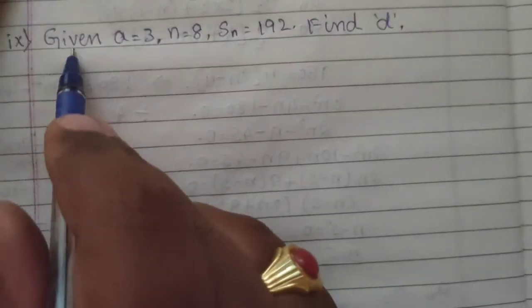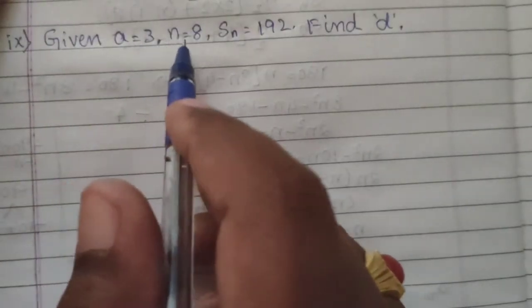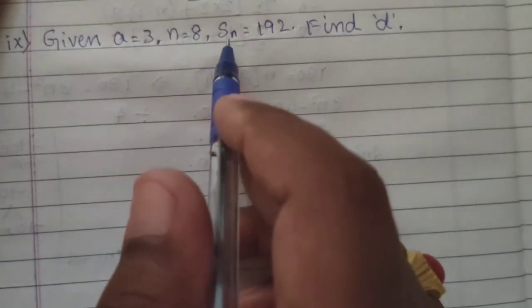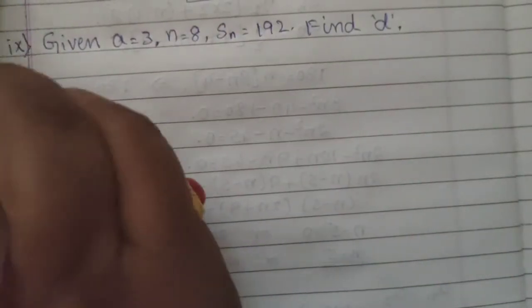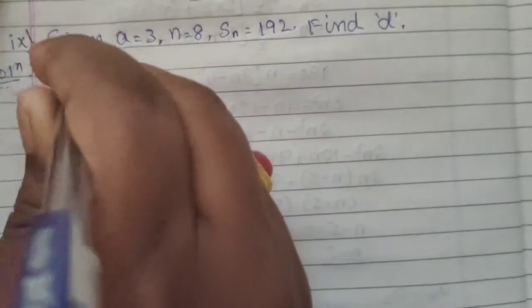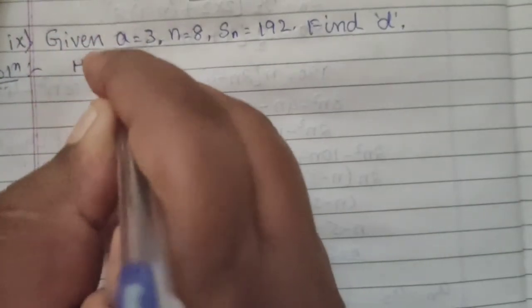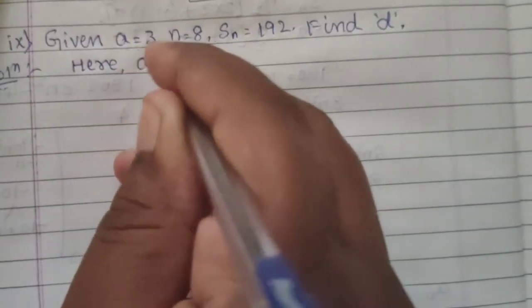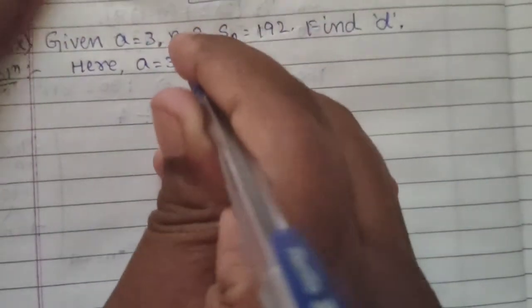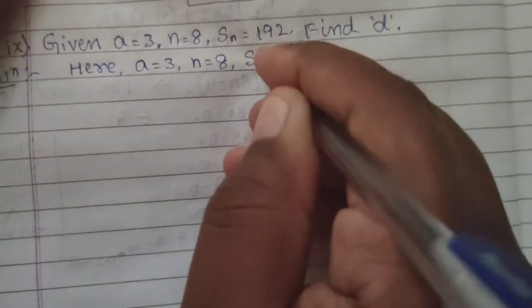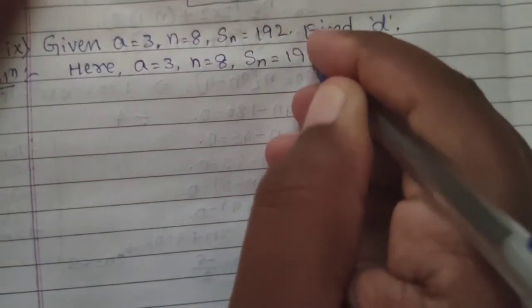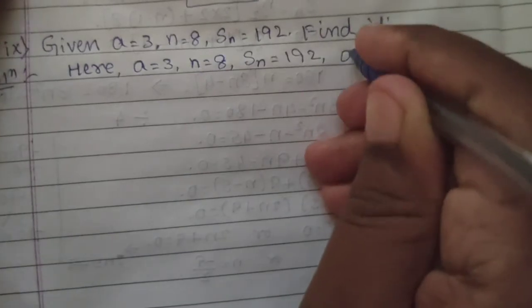Next problem. Given a is equal to 3, n is equal to 8, Sn is equal to 192, find the value of d. Solution. Here the first term is 3, the n value is 8, Sn is equal to 192. We have to find the common difference.